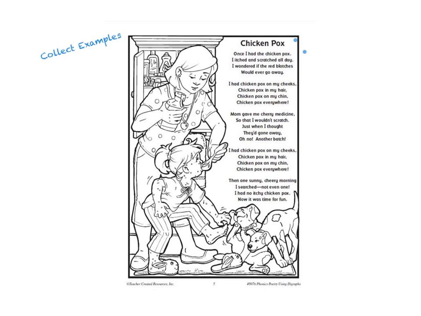Once I had the chicken pox. I itched and scratched all day. I wondered if the red blotches would ever go away. I had chicken pox on my cheeks, chicken pox in my hair, chicken pox on my chin, chicken pox everywhere. Mom gave me cherry medicine so that I wouldn't scratch. Just when I thought they'd gone away, oh no, another batch. Then one sunny, cheery morning, I searched, not even one. I had no itchy chicken pox. Now it was time for fun.